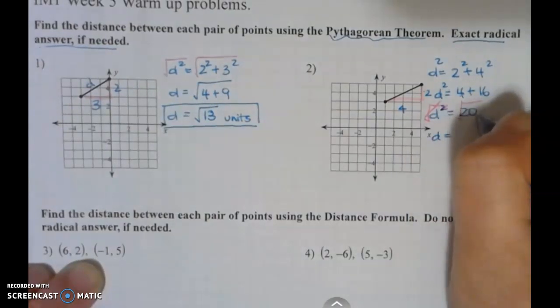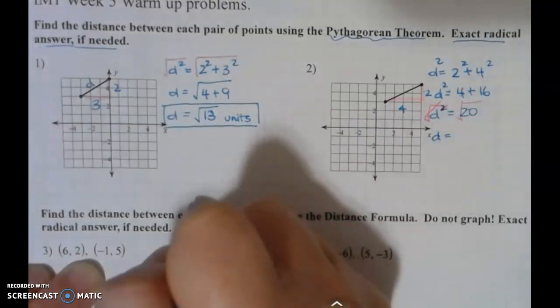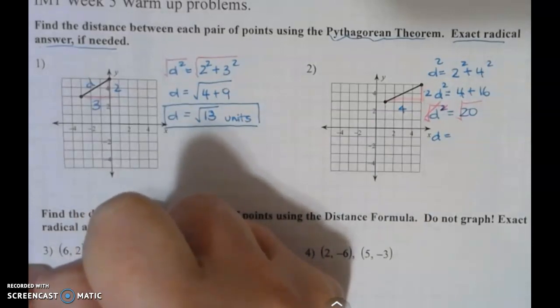Now square root of 20, what do we know about square root of 20? Can I factor this to have a factor of perfect square? Remember perfect squares.